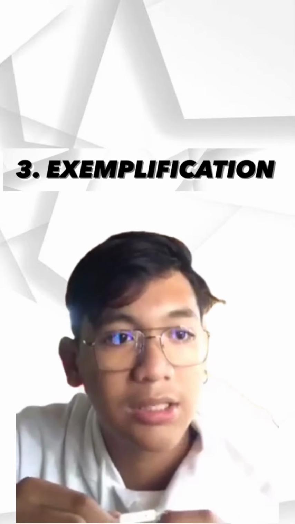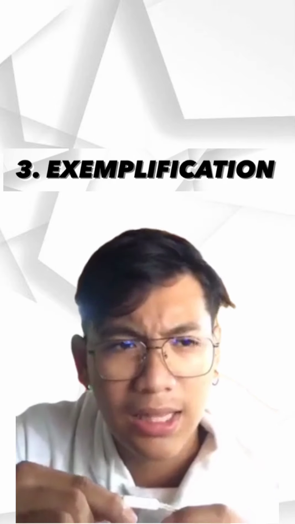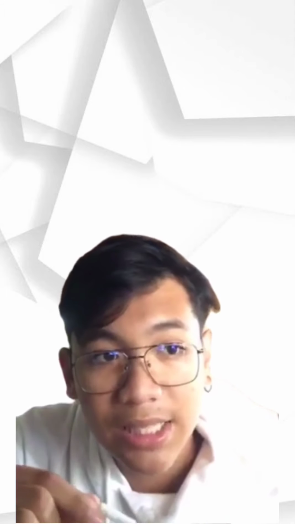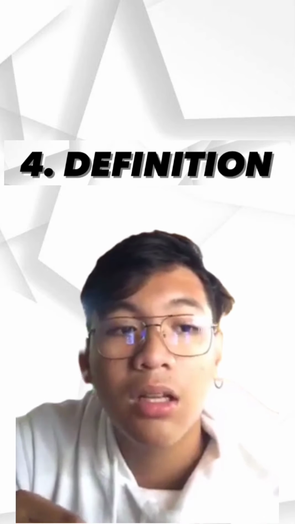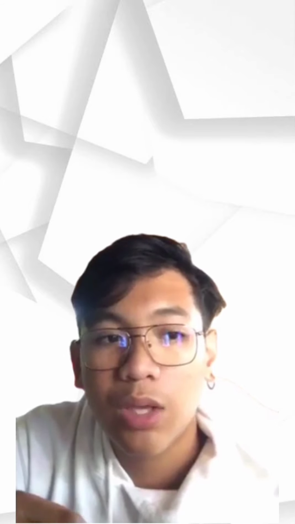Next is exemplification. It extends this idea even further. It carries one or more examples into great detail in order to show the details of a complex problem in a way that's easy for readers to understand. Next is definition. Definition moves beyond a dictionary definition to deeply examine a word or concept as we actually use and understand it.